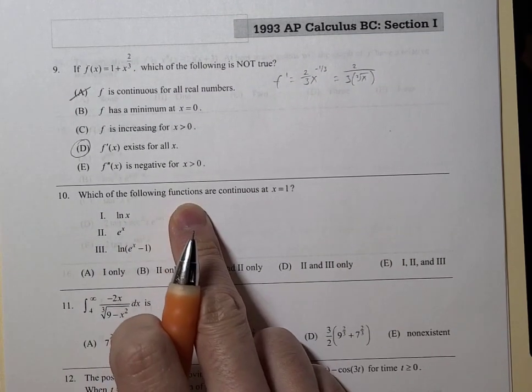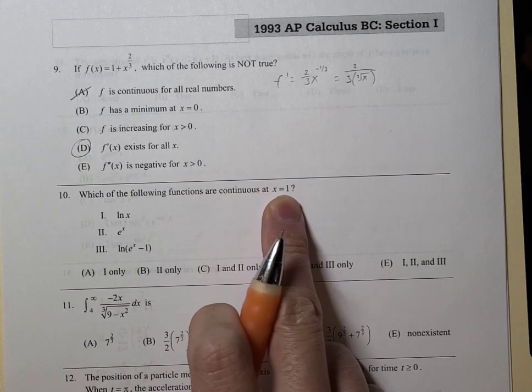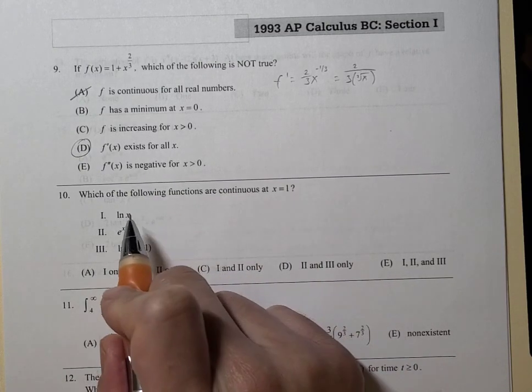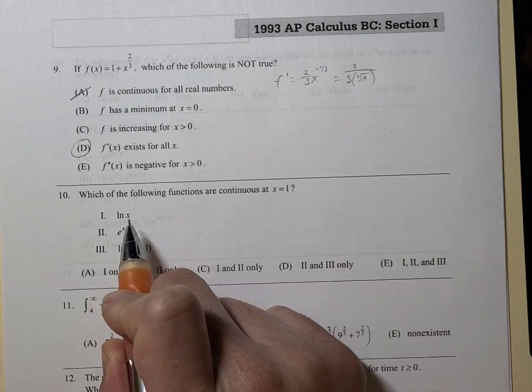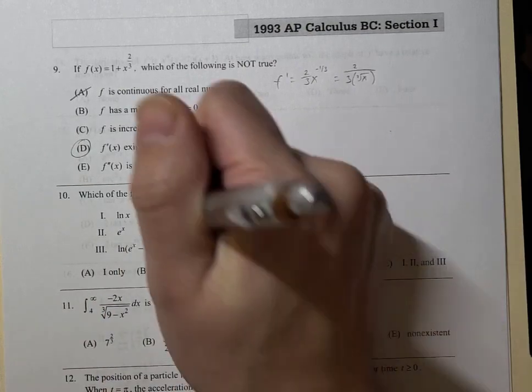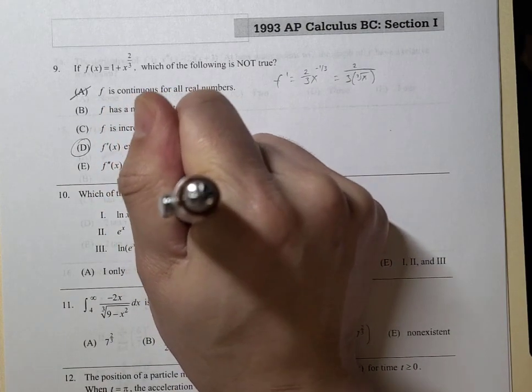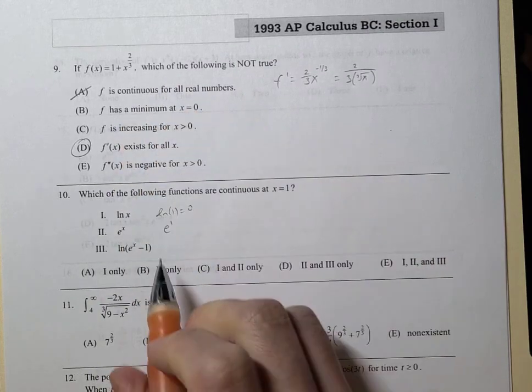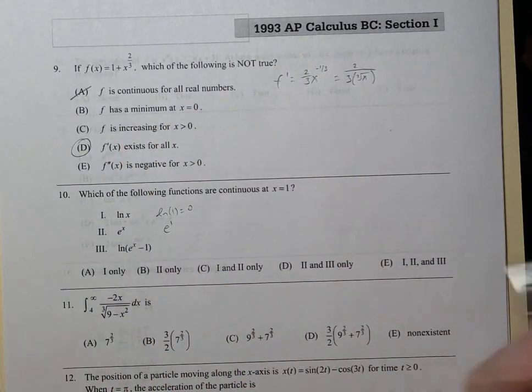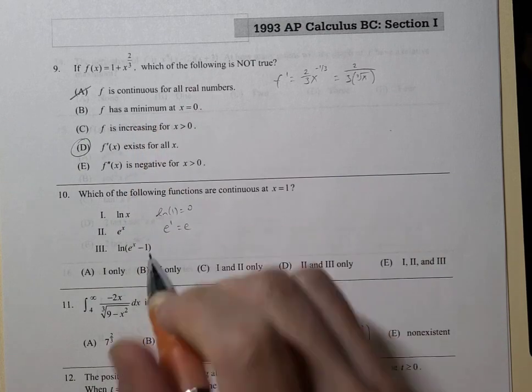Which of the following functions are continuous at x equals 1? Okay, ln of 1, is it continuous there? It is. ln of 1 is just 0. So let's write that. e to the first power, that's a valid value. That's just e. So it's continuous there.